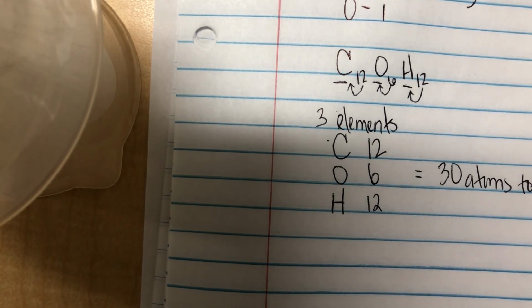That's the basics. I'm going to go a little bit further and talk about coefficients, and then if you see anything with parentheses in a next video.